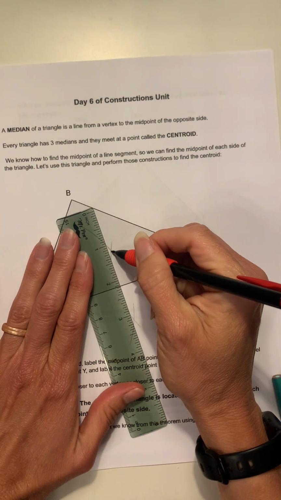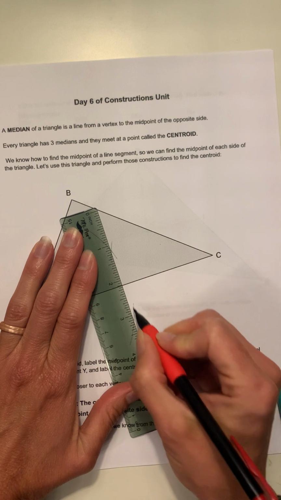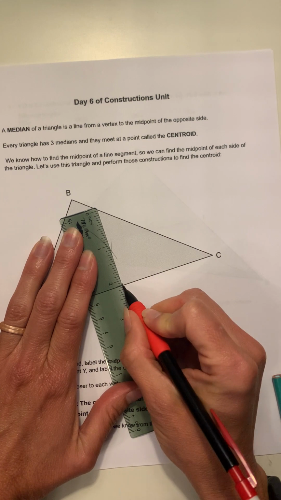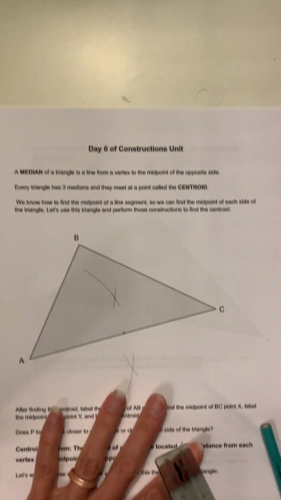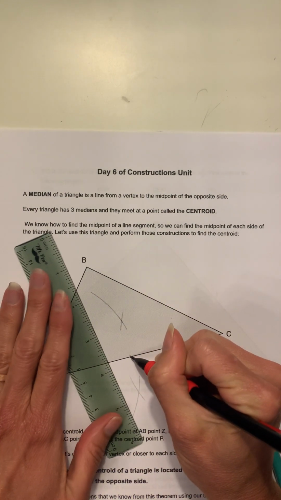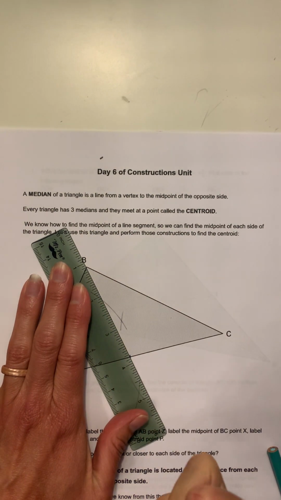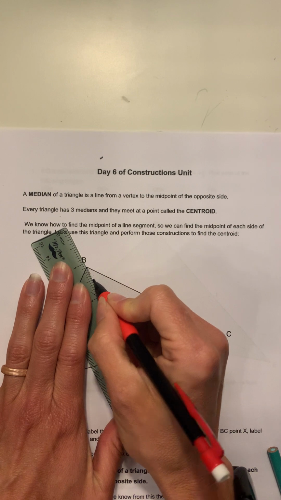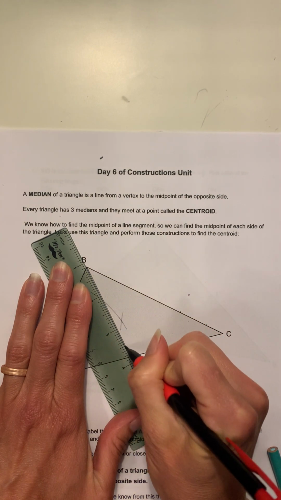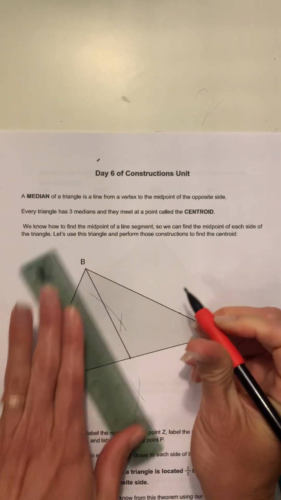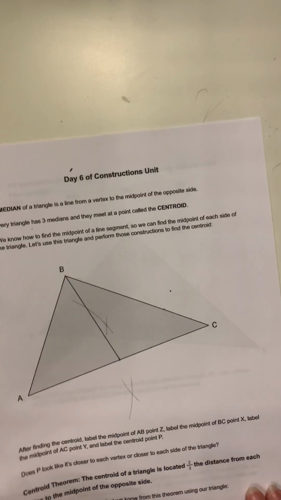So if I line this up like this, right here should be the midpoint of my line, exactly halfway between A and C. So if I go ahead and connect that point to the vertex over at angle B, that's one of my median lines. Okay, let me do all 3 sides.